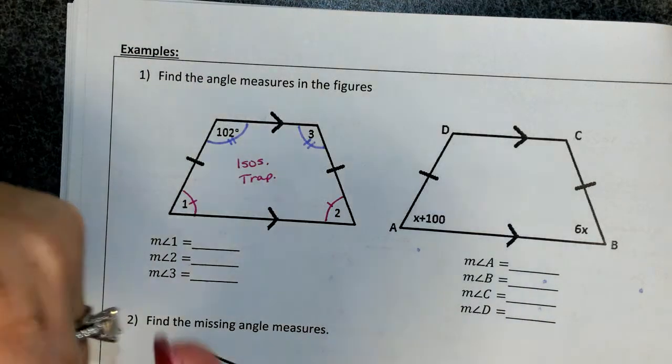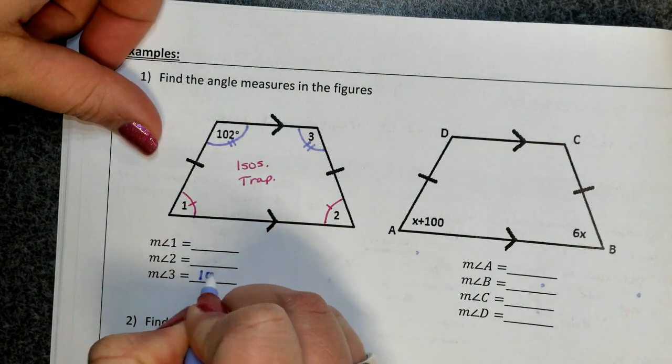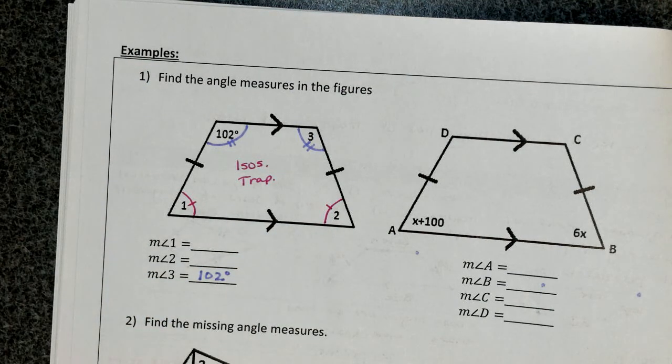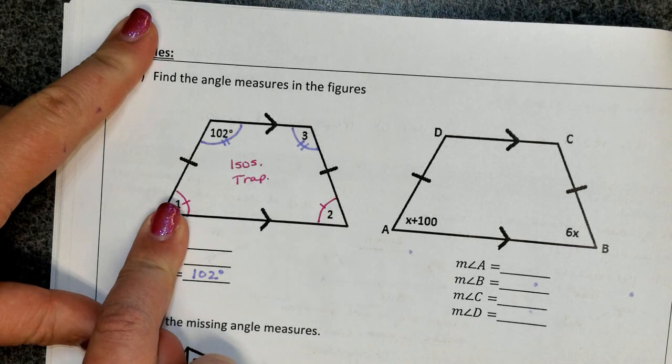Okay, so what's the measure of angle 3 then? 102. All right, well, I still have to figure out what angles 1 and 2 are. How can I go about doing this? There's a couple different ways you could do it. Give me one of them. Okay, so you're saying that the total sum is 360.